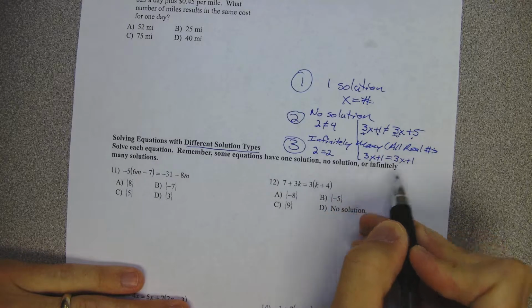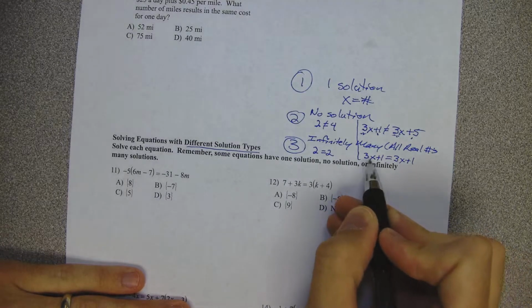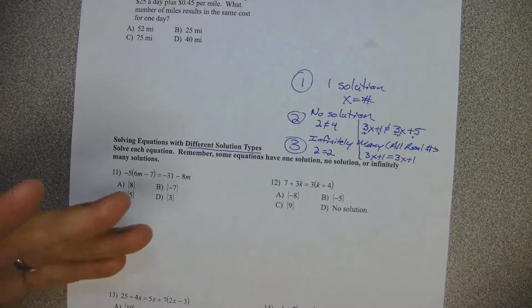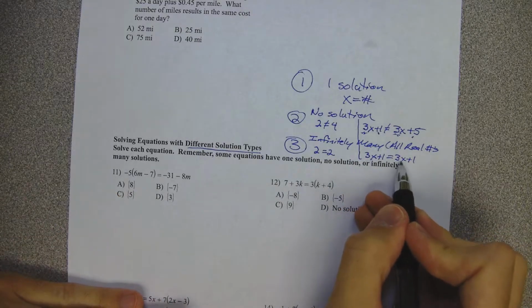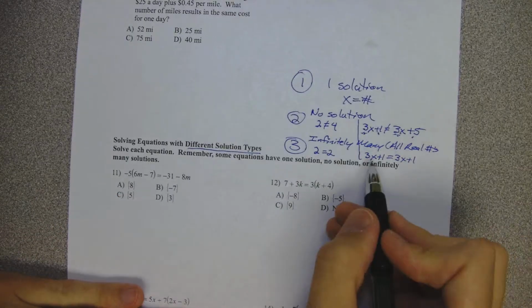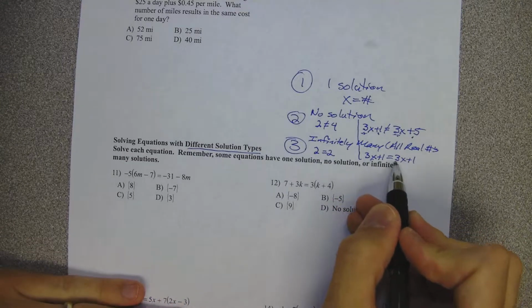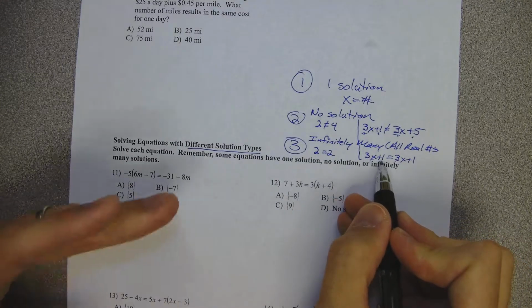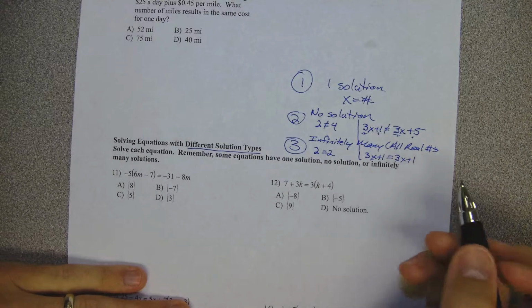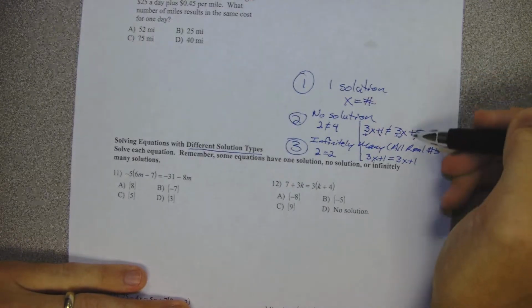2 times 3 is 6, plus 1 is 7. Over here, 2 times 3 is 6, plus 1 is 7. They equal. So it doesn't matter what number I plug in, it's always going to work. If I try 100, 3 times 100 is 300, plus 1 is 301. On the other side, 3 times 100 is 300, plus 1 is 301. So we've got these three different possibilities now.